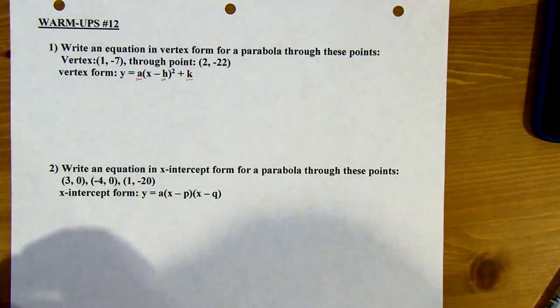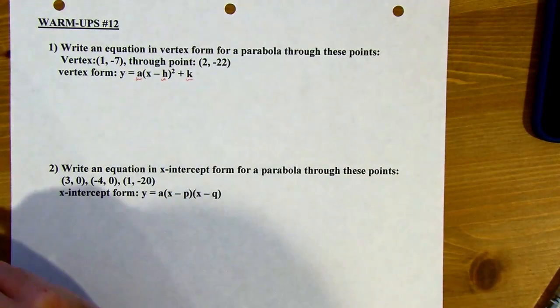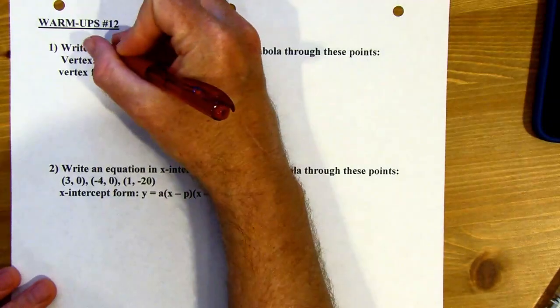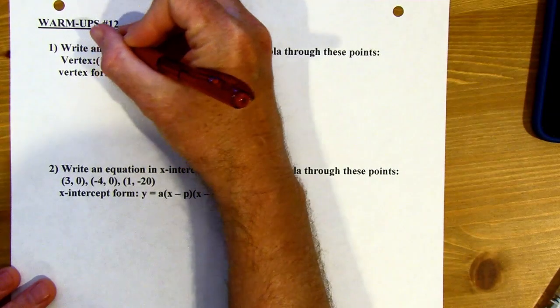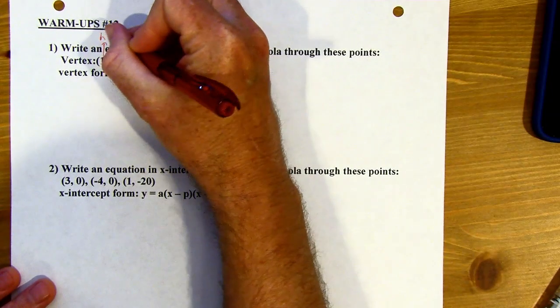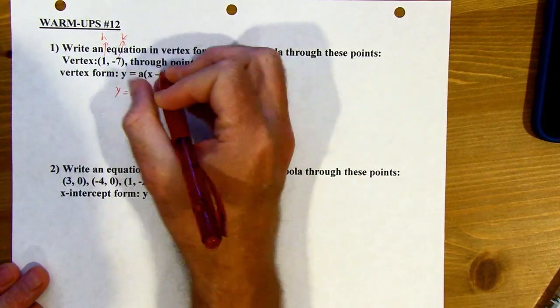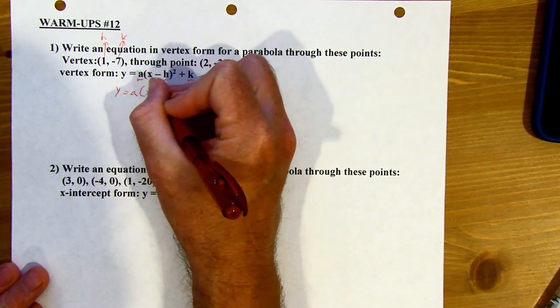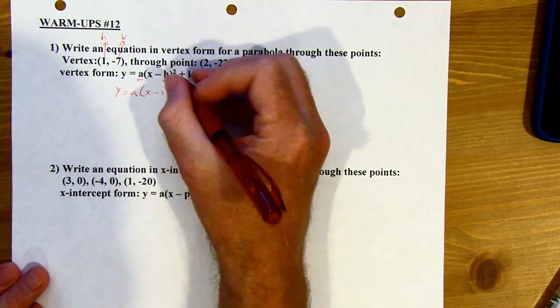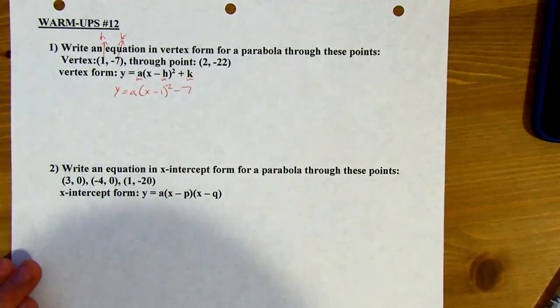So, all right, let's start with the vertex, because this is going to be the H value, and this is the K value. So that part is pretty straightforward. I'm just going to leave that as A for now. There we go. So I'm getting there. And now I just have to figure out the A, okay?